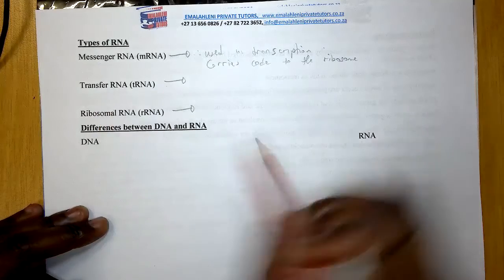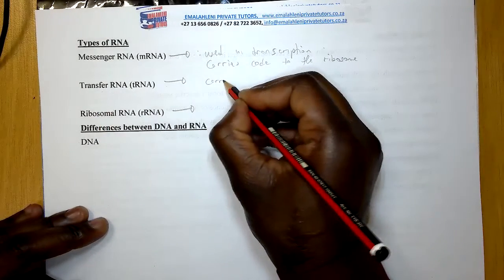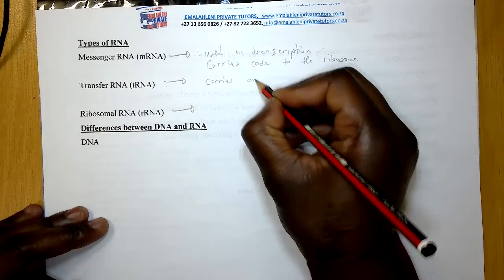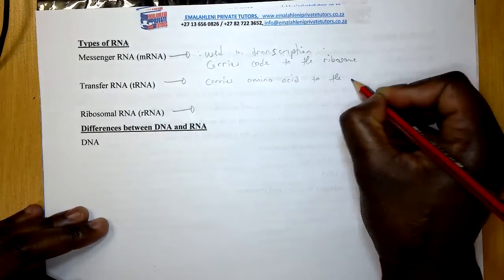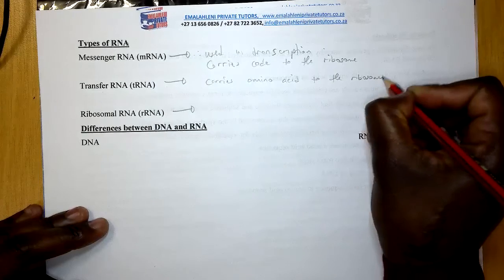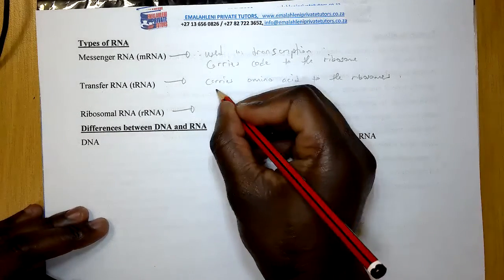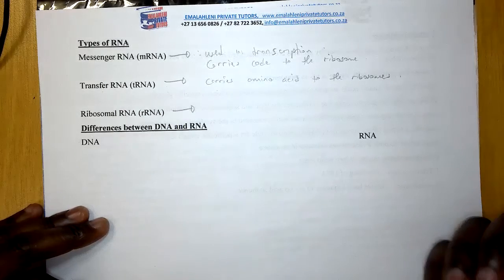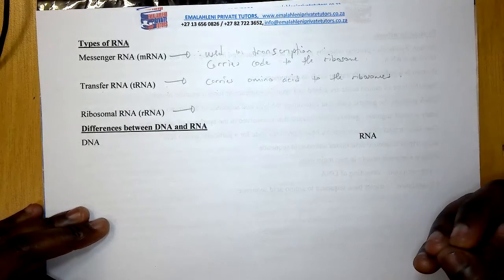Transfer RNA carries amino acid to the ribosomes. So what's good about transfer RNA? On one side it has bases, nitrogen triplet bases, and on the other side it has an amino acid.